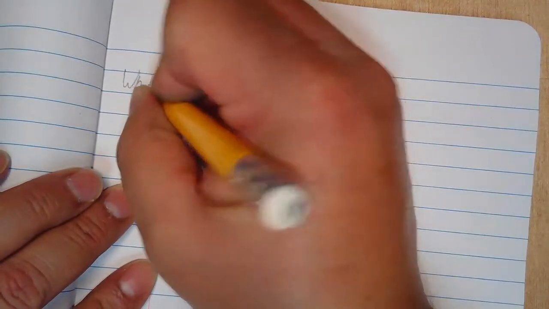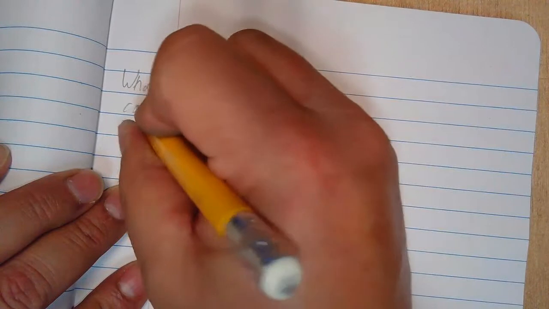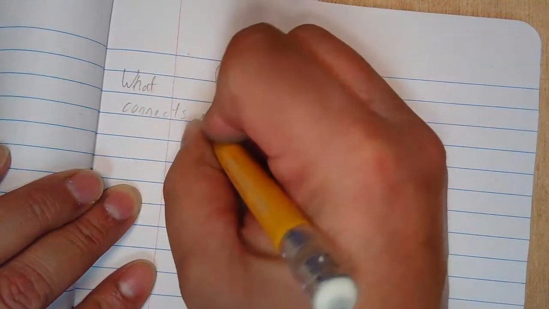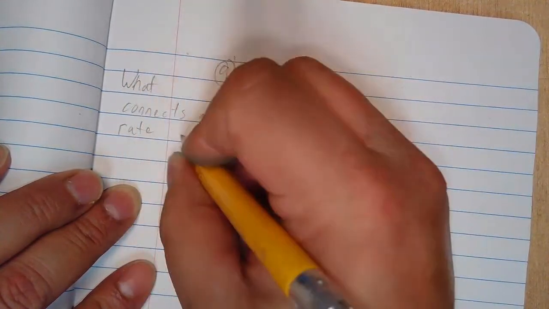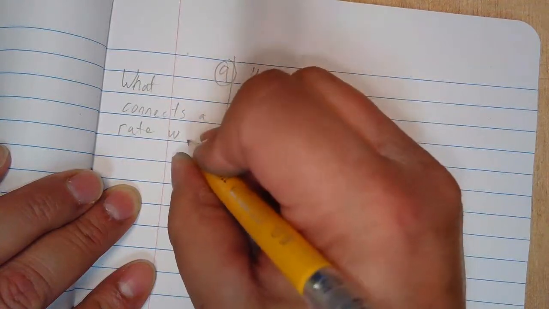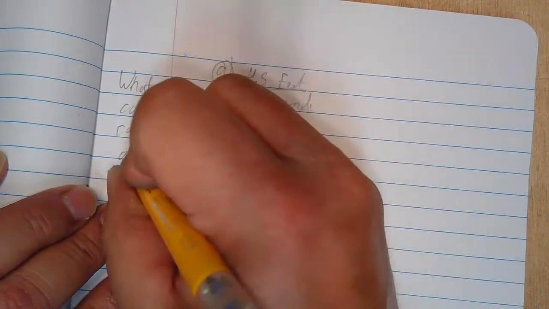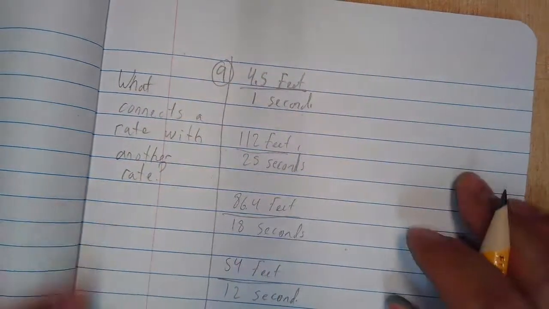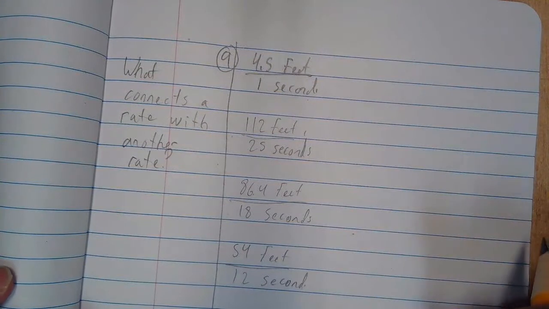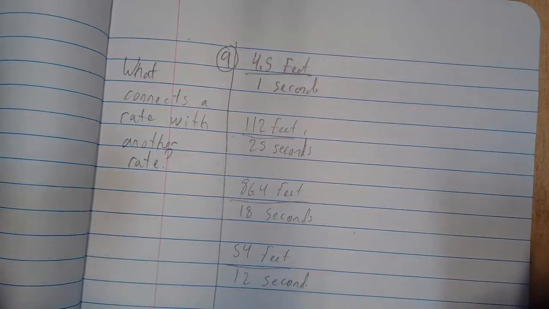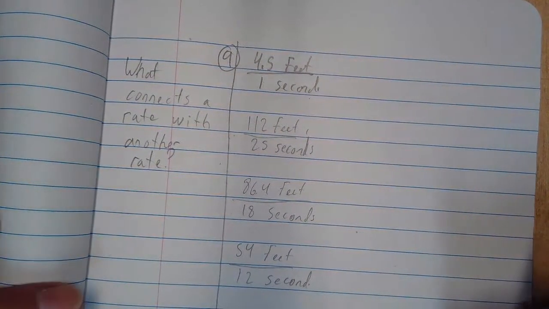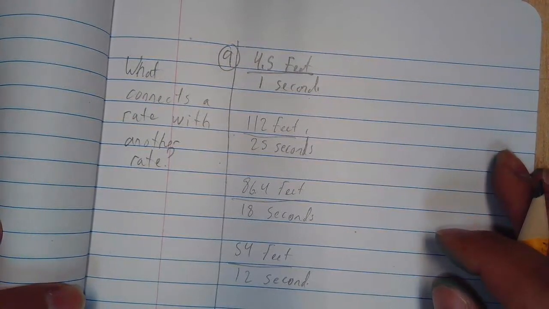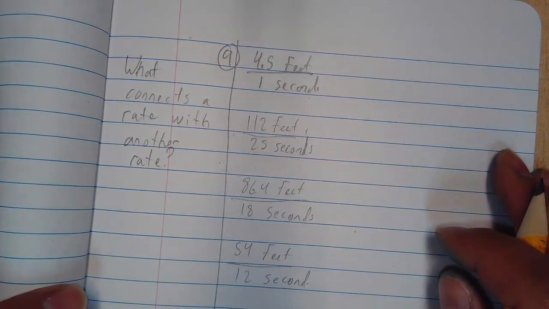Okay, let me ask you the questions I just asked. What connects a rate with another rate? It's really what it's asking. What connects a rate with another rate? Remember, rates that are connected probably end up showing the same relationship, right?